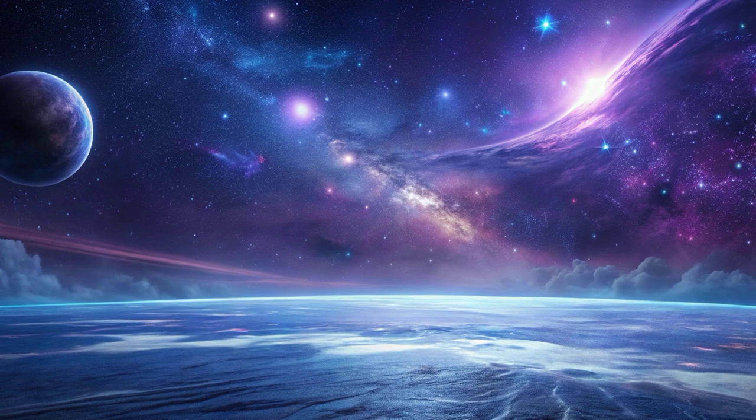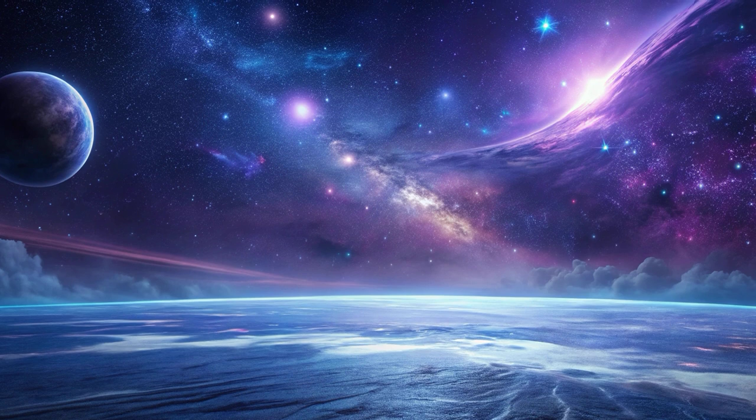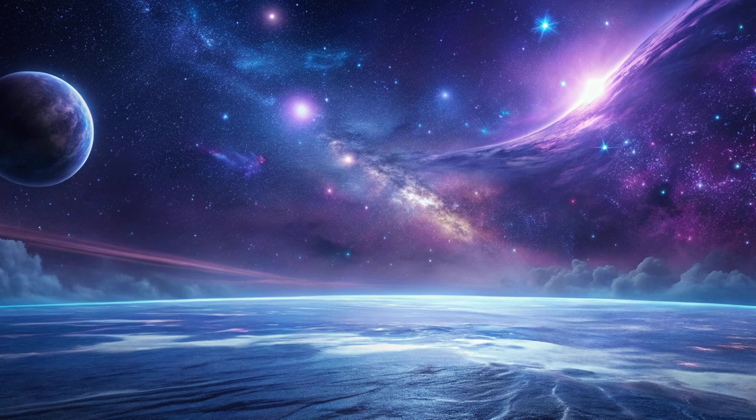Dark matter and dark energy are mysterious substances that make up the vast majority of the universe. Dark matter provides extra gravitational pull, explaining why galaxies don't fly apart, while dark energy is responsible for the accelerating expansion of the universe. Scientists are actively searching for these substances, hoping to unlock the secrets of the cosmos. It's like the universe is hiding a massive secret, and we're on a cosmic treasure hunt to find it.